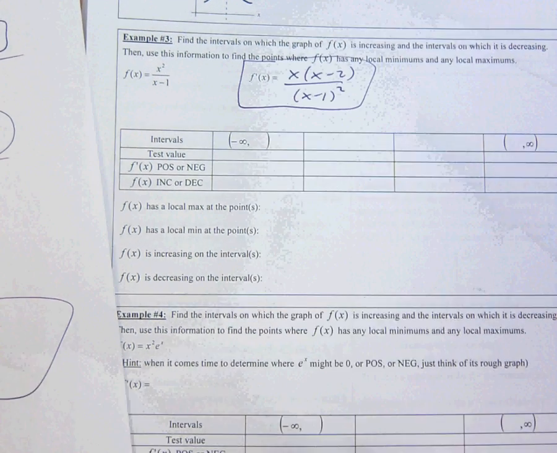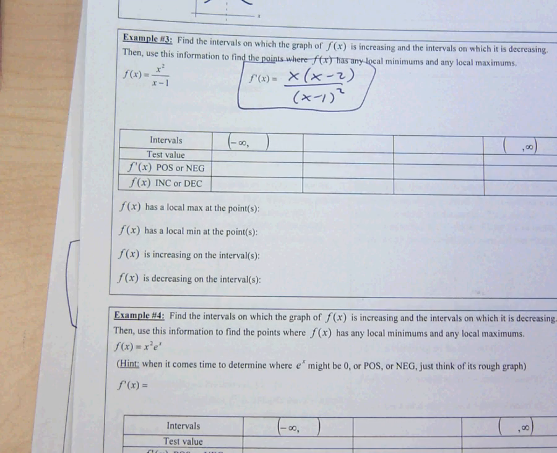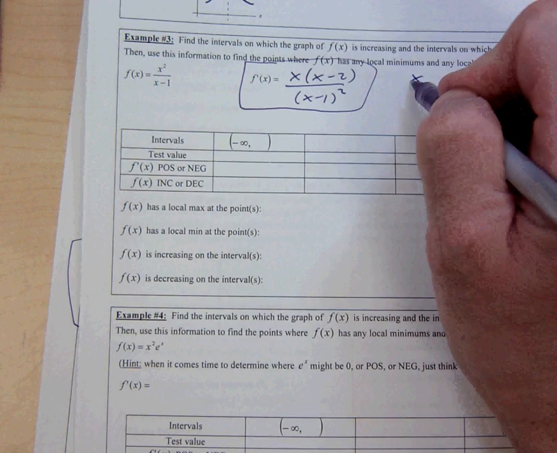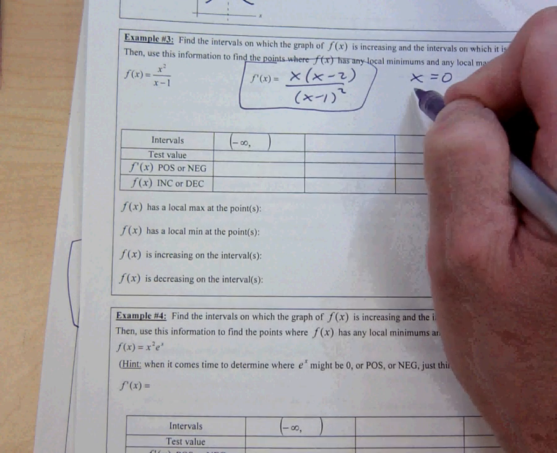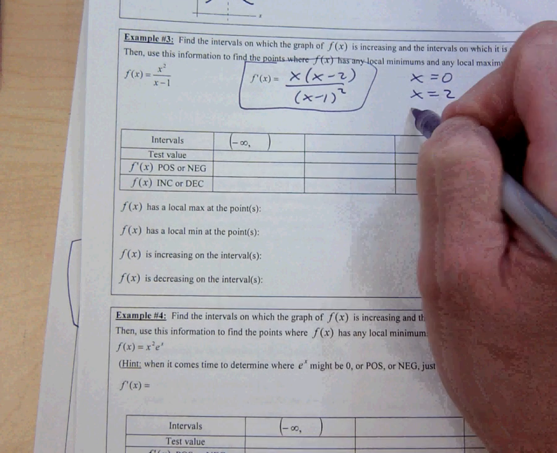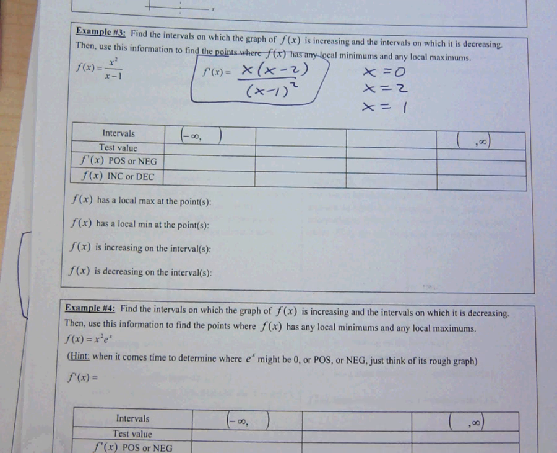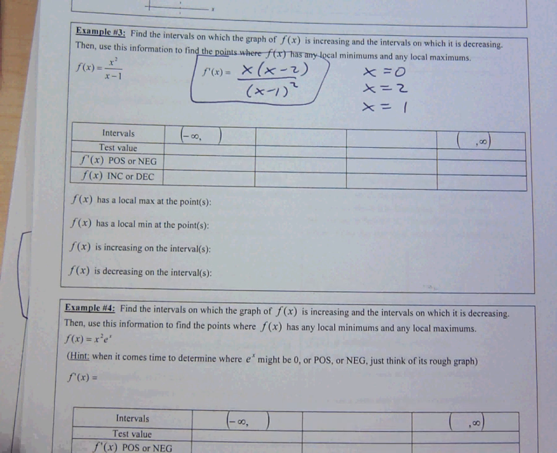All right, now, from there, what am I going to do next, guys? You tell me. Find where the derivative is what? 0 or undefined. And what would that be? Where? Quick. 0, 2, and 1. Everybody agree those are my three values that I have to use to break up my number line into test intervals? Because those are all the places where the derivative is either 0 or undefined. Good? Okay, so here we go.